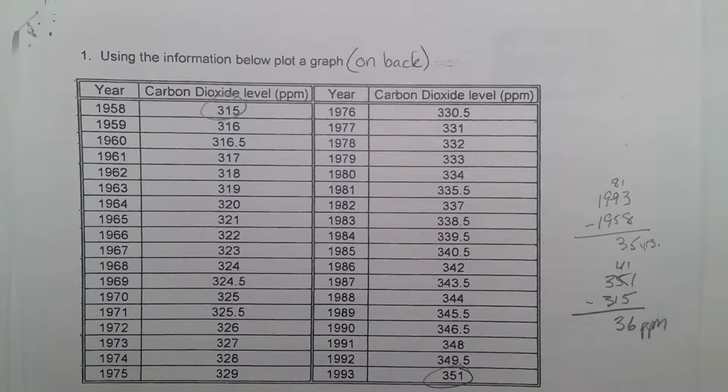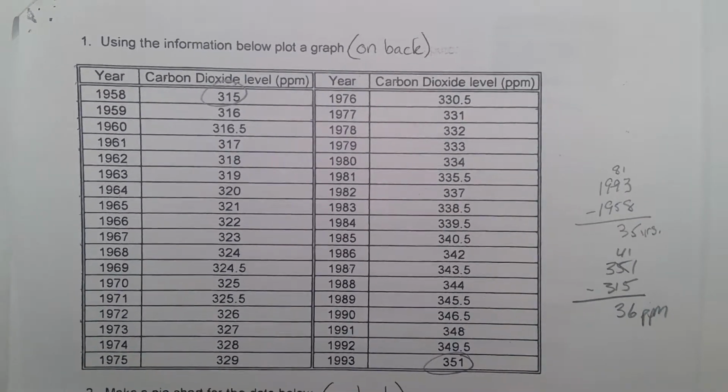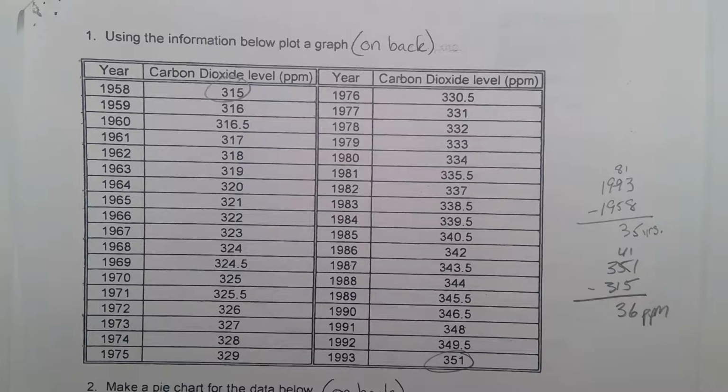So out of a million molecules of air, only 351 of them were carbon dioxide in 1993. Currently, today, in 2018, we're up to about 406 parts per million of CO2, so you can see that's a fairly rapid increase in a really short amount of time.